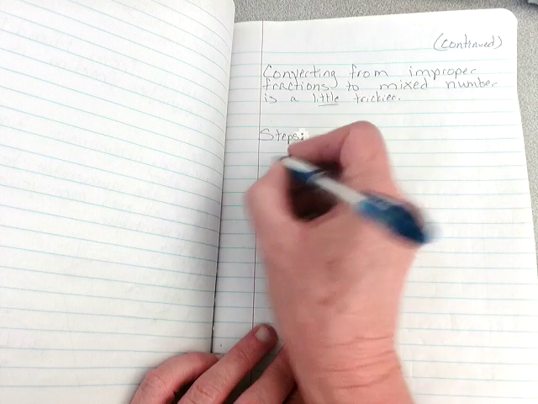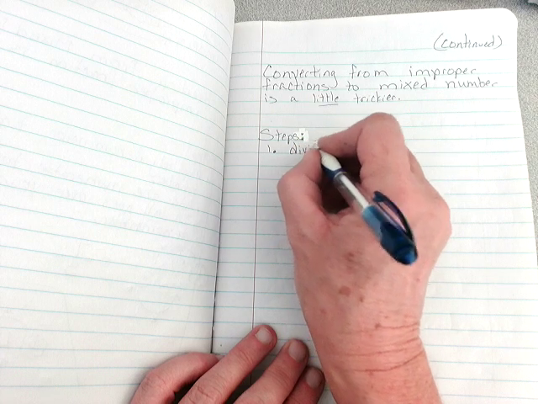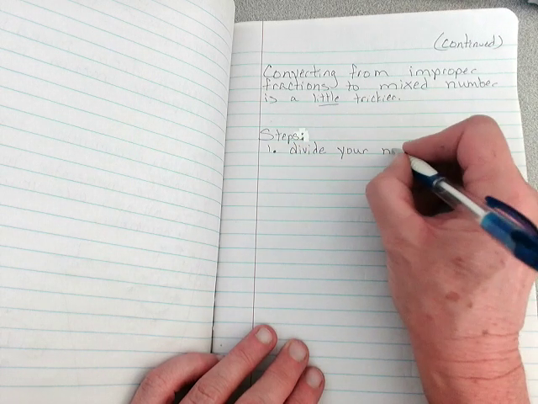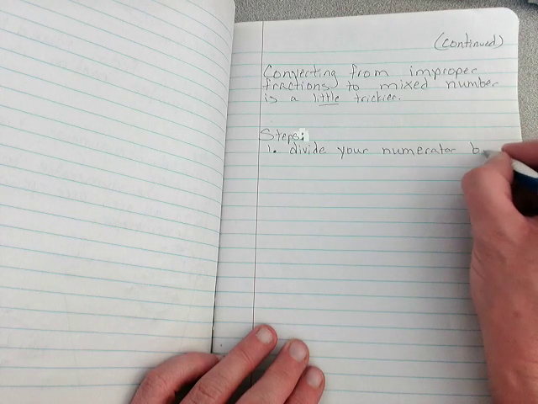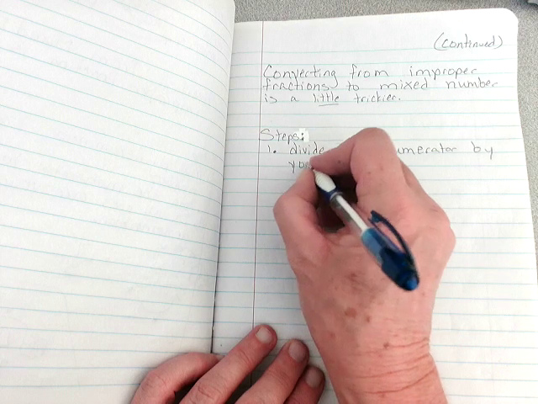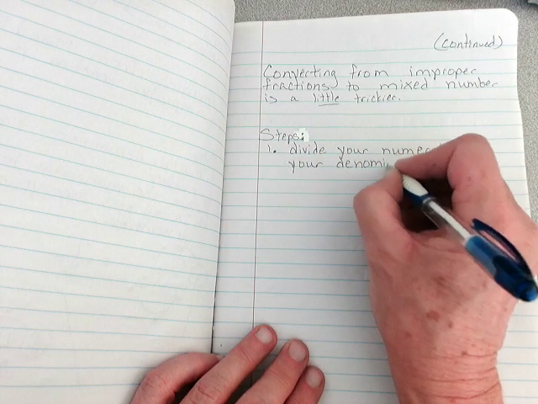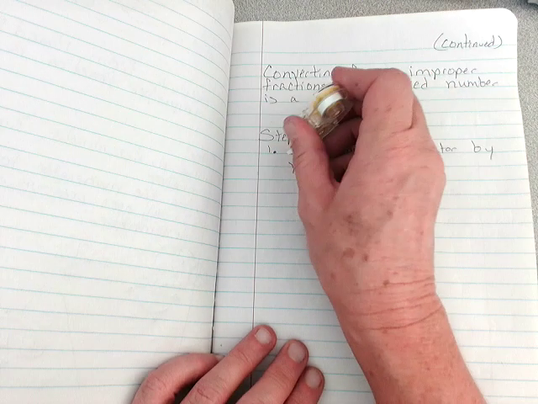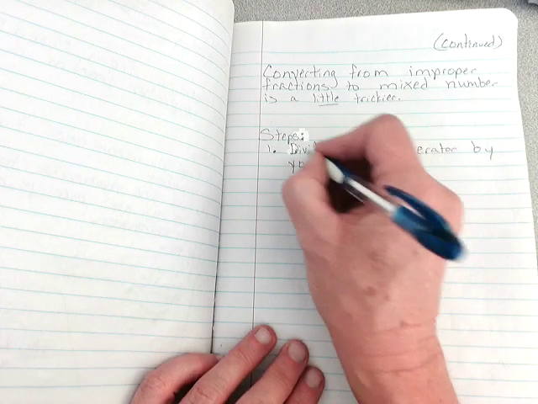Steps, colon. Step 1, divide your numerator by your denominator. That's really what we're doing, is dividing our numerator by our denominator.